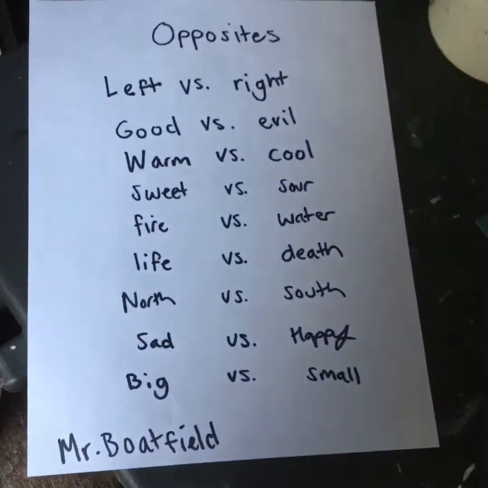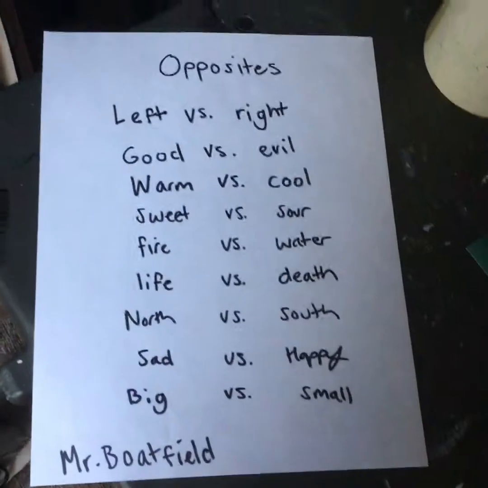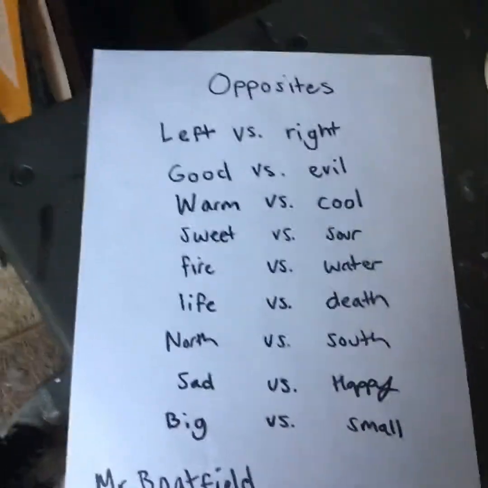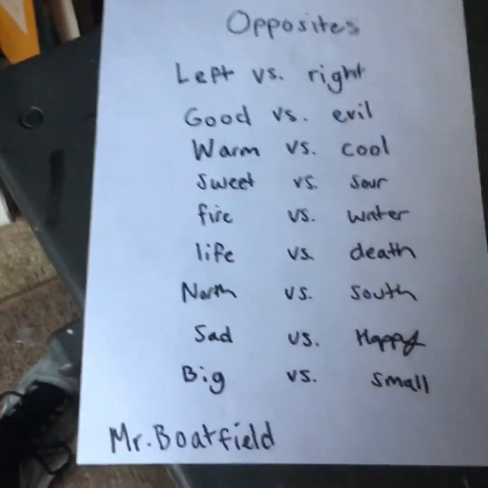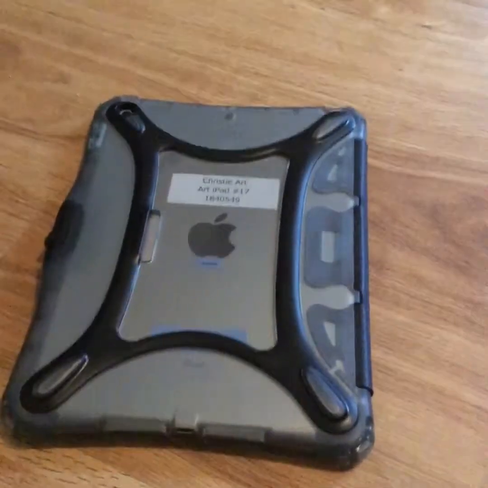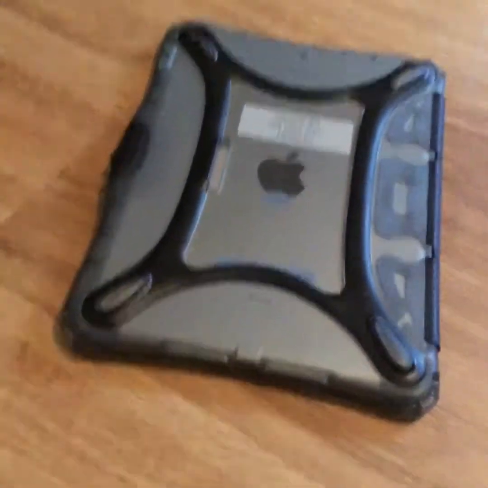Hopefully you came up with even more. We're going to use one of these to create some artwork today on the iPads. I'm going to show you how to use the iPads, and then we'll get started. So I brought one of my iPads home with me so I could show you how to use it.